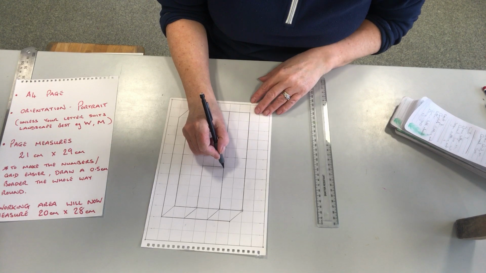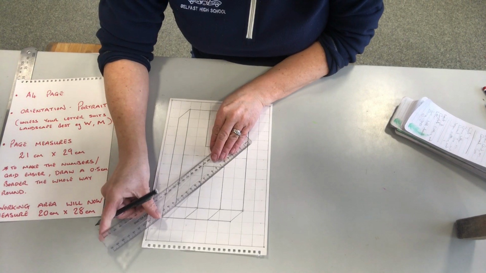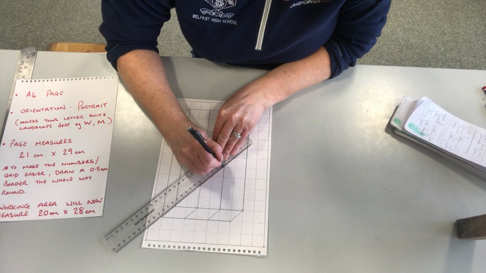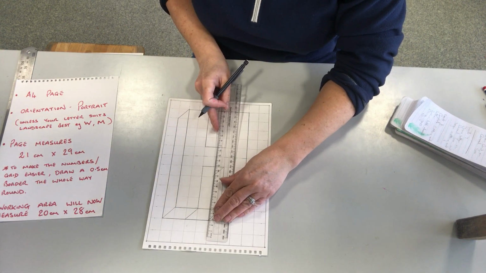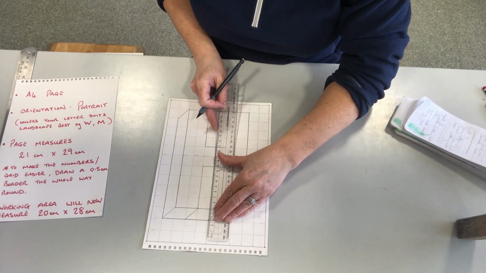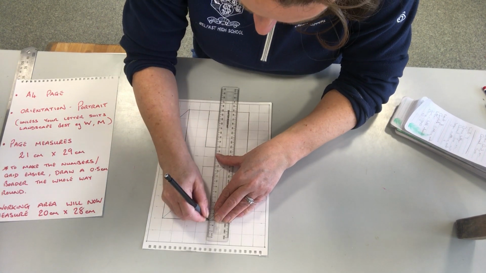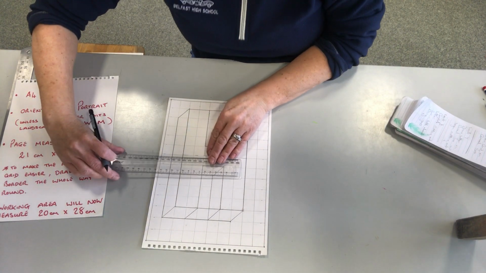Okay, we have another little right angle here. We're going to make it 3D. Down here, don't forget about the little centre pieces. It's very easy to forget those. I'm trying to draw it that wee bit heavier so that you can see it on my video.